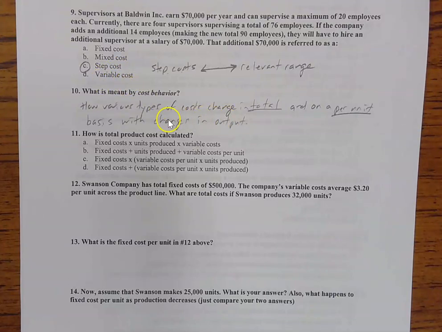As output goes up, the variable costs in total will go up, and on a per unit basis, however, the variable cost is the same. So this is kind of the opposite of fixed costs, right? With fixed costs, the total doesn't change, but the fixed cost per unit does change. And then when we talk about variable costs, I'm jumping down because fixed and variable, those are the two biggies, okay?